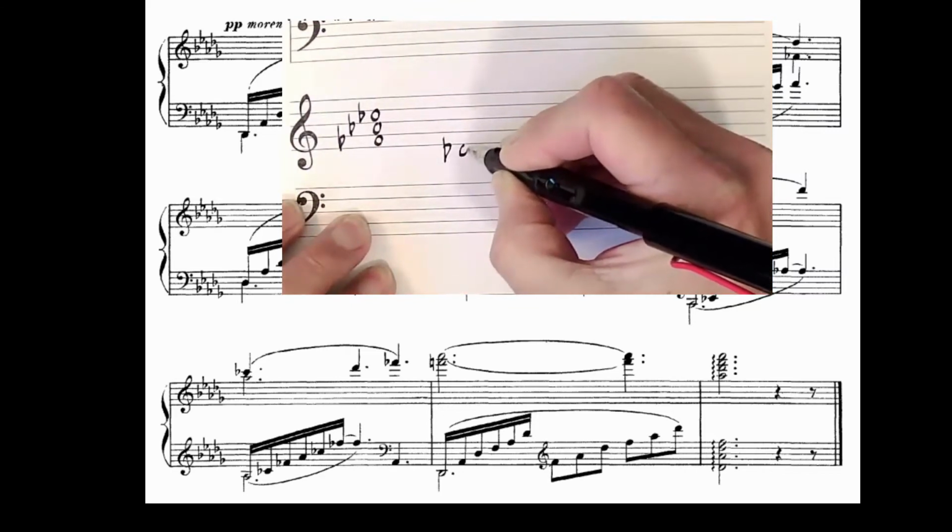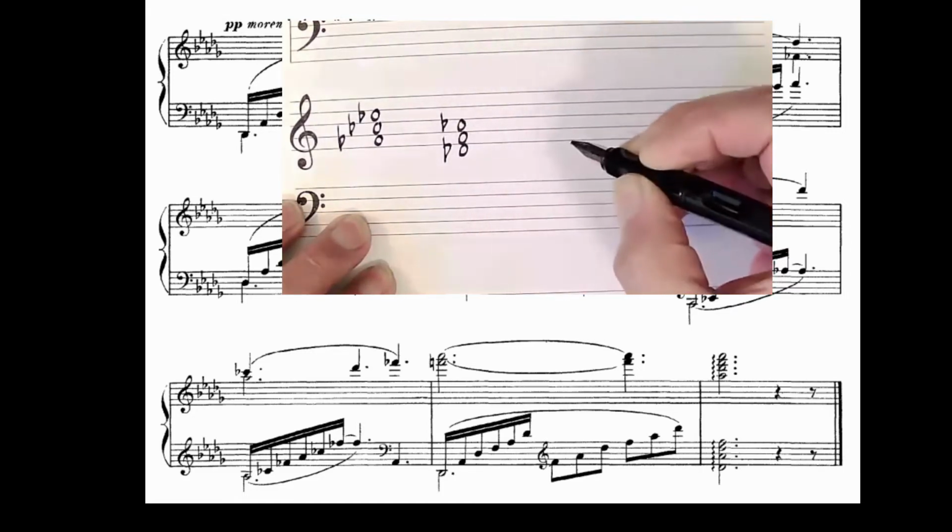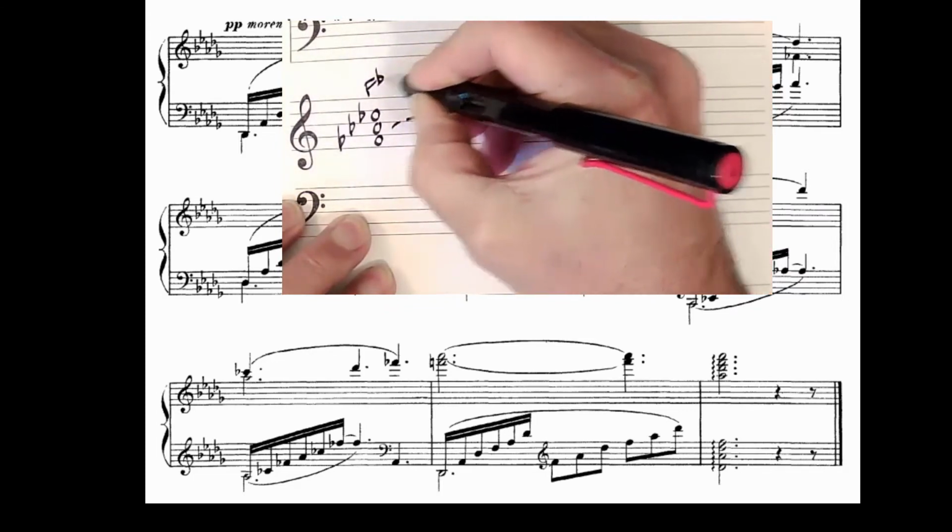And as we saw earlier, this is predictable that there would be a common tone, in this case an A flat in both chords, and a chromatic conflict between the F flat and the F natural.